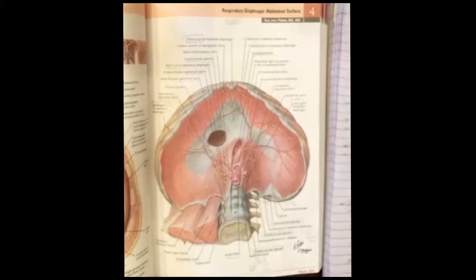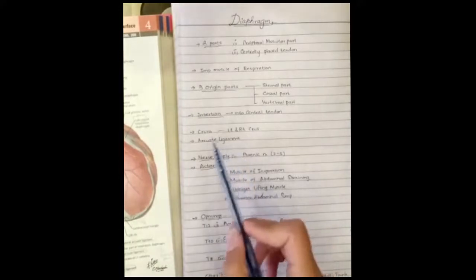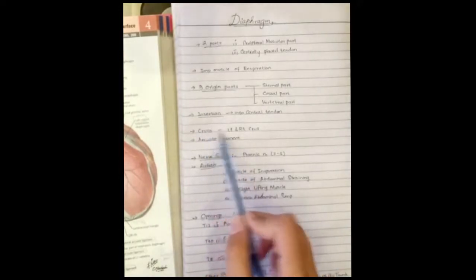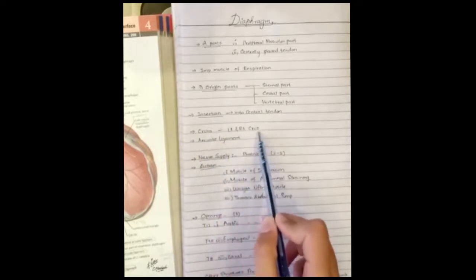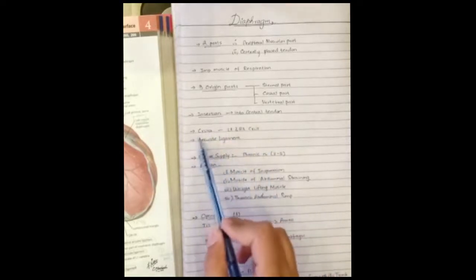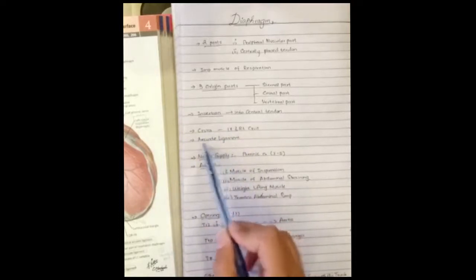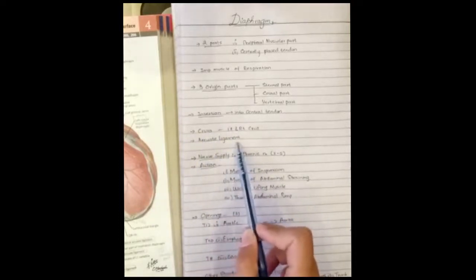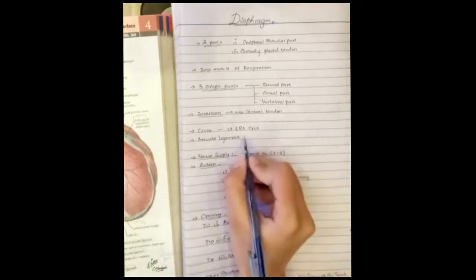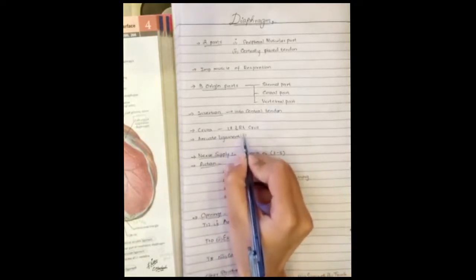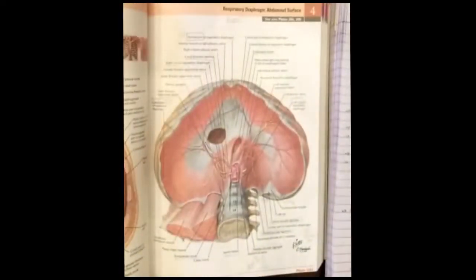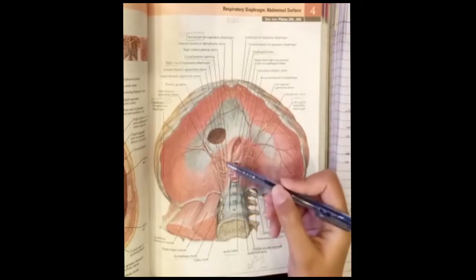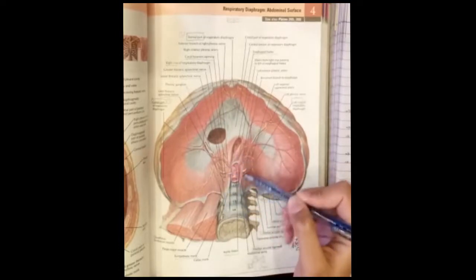Okay, now the next thing is, as I've already told you about the crura and the arcuate ligaments. So the crura is basically the plural of crus. As you know that the diaphragm has left and right crus, so it has crura. Okay, and the next thing is the arcuate ligaments. So I told you that it has three arcuate ligaments. How many? Three. Okay, now again looking at the figure. So here is the right crus and this is the left crus.